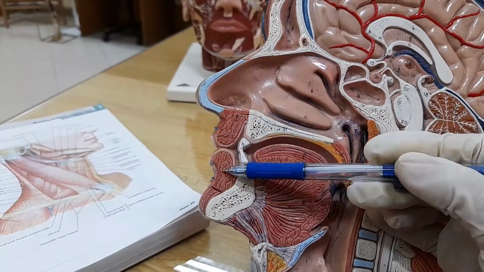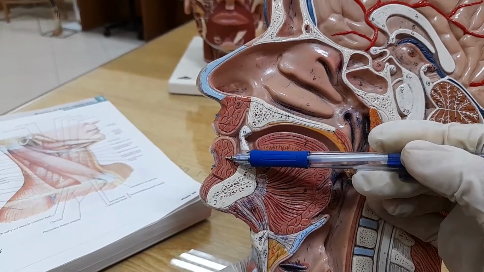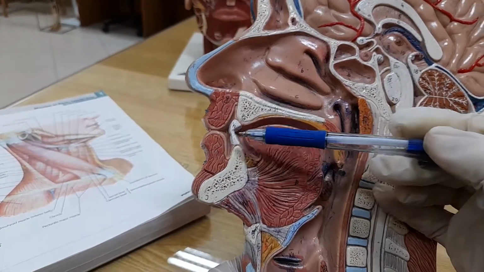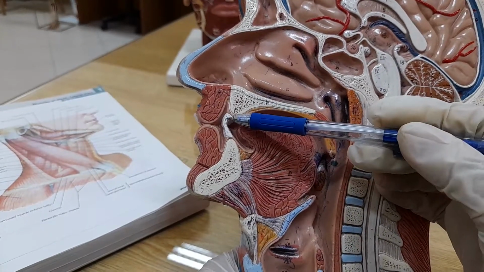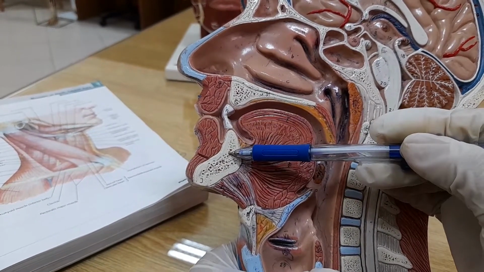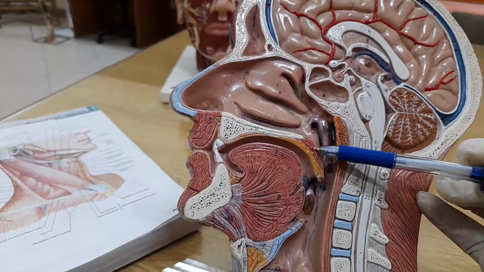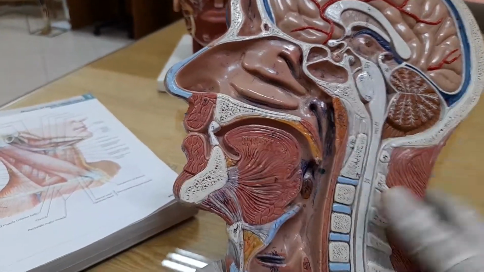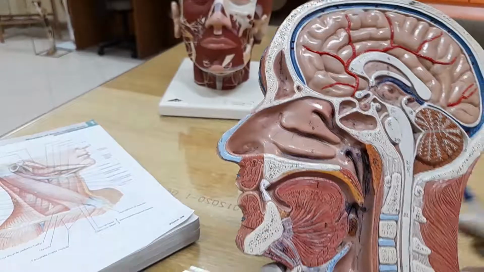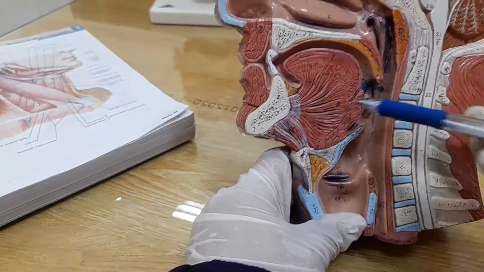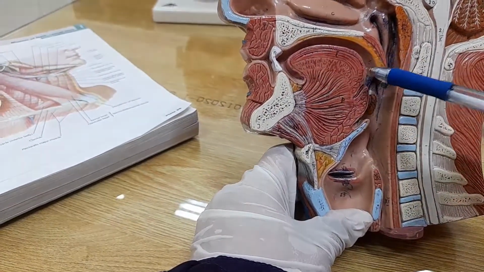This is the upper lip and lower lip formed by the upper and lower fibers of the orbicularis oris muscle. This is the hard palate, the maxillary teeth, mandibular teeth. This is mandible. This is the soft palate with the uvula hanging downwards. In the tongue, what we can see is that there are some longitudinal muscles.